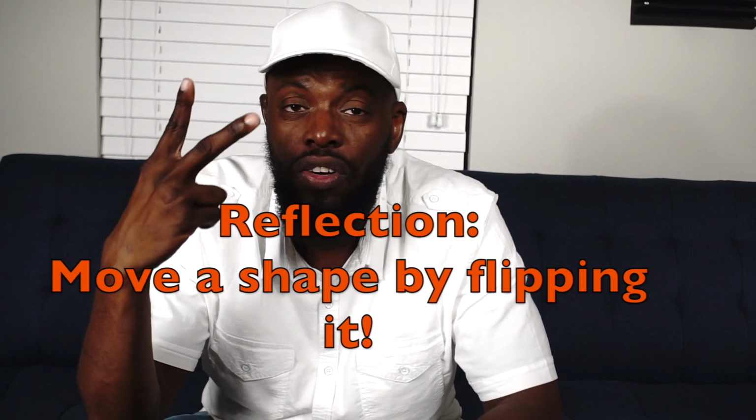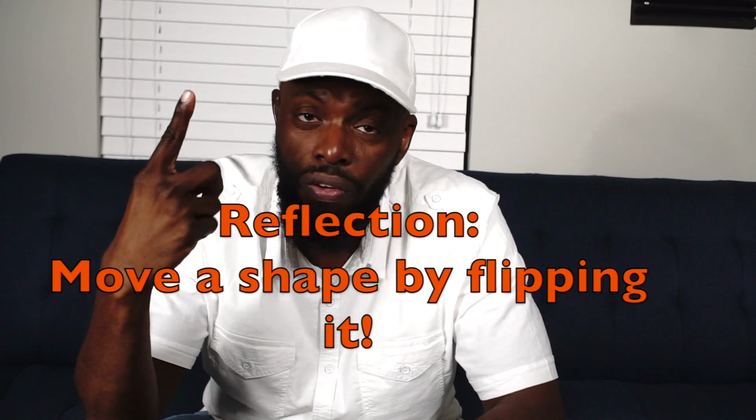So at this point, we've covered two types of transformations. The first is a translation, and that's when you slide a shape from one location to the next. The second one is a reflection, which is when you flip a shape upside down or you reverse it. And then the last one that you all have been doing all your life, the last transformation is what we call a rotation.